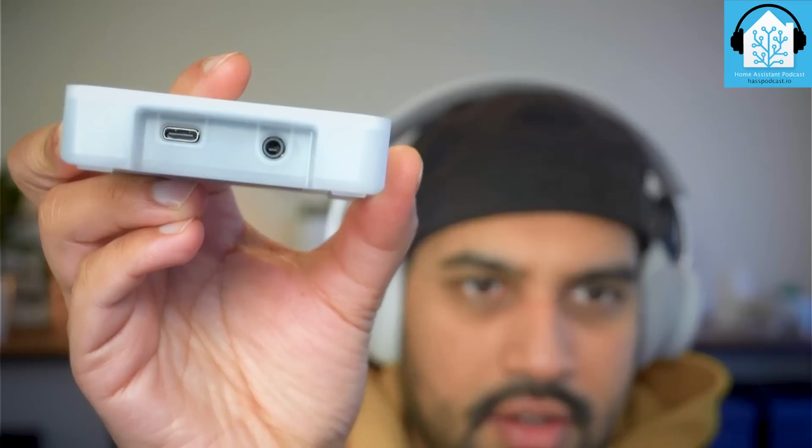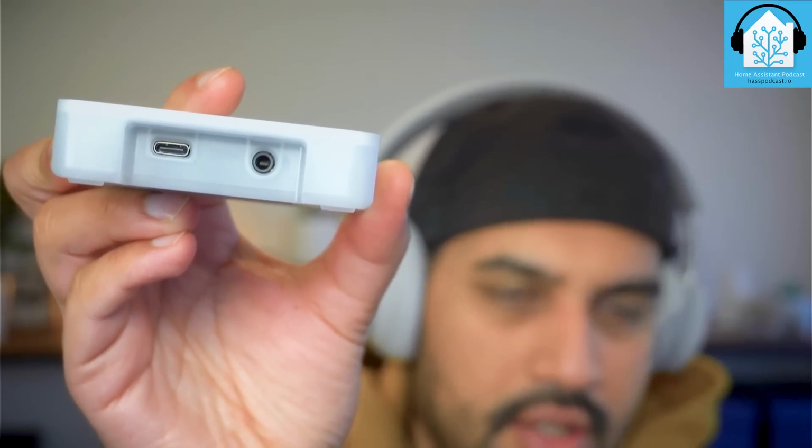I've seen a few folks using the audio out port. Oh, almost focused there. There you go. The audio out port on the Nabucasa Home Assistant voice speaker. Yes, on the preview edition. But apparently that works pretty well. So you use the actual device as the mic and bring your own speaker, essentially. So that might be interesting.